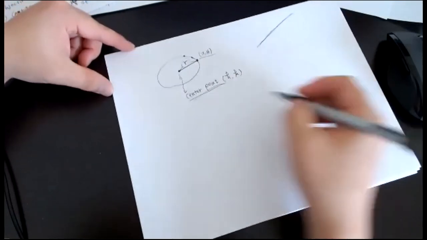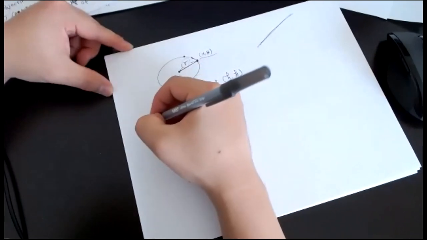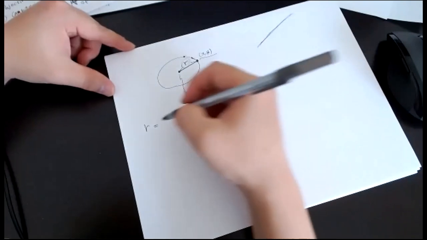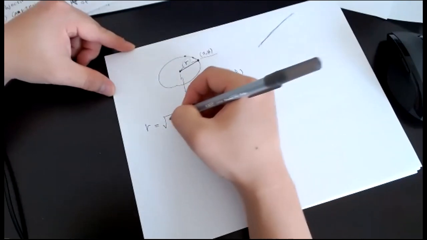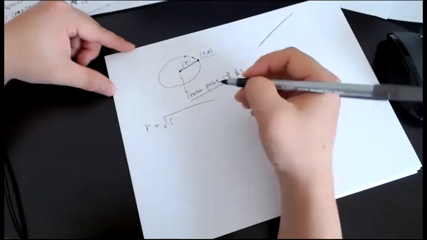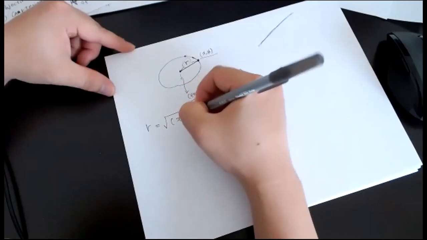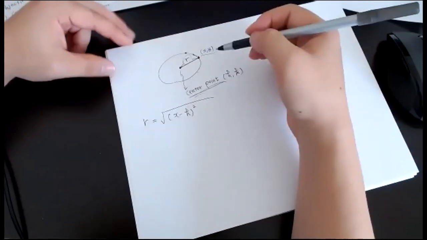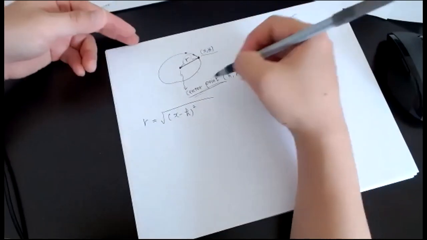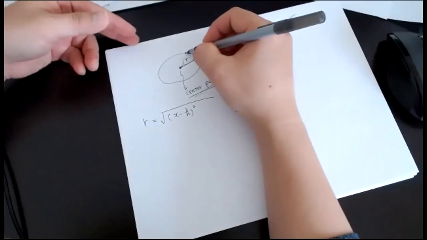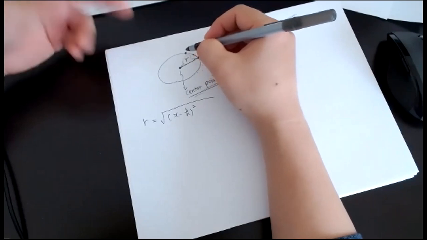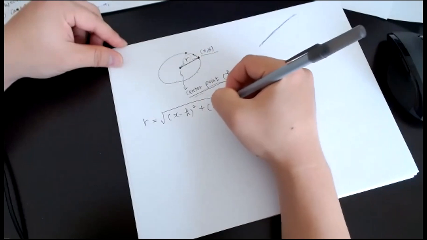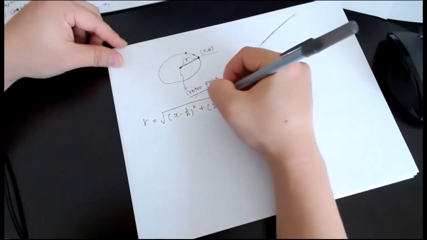Then r is equal to the square root of x minus h squared, that's the distance between the x coordinate of the center point and the x coordinate of a point on the circle, plus y minus k squared.